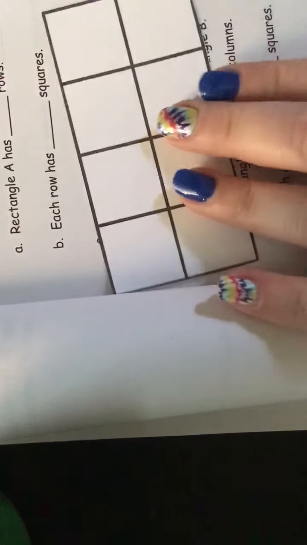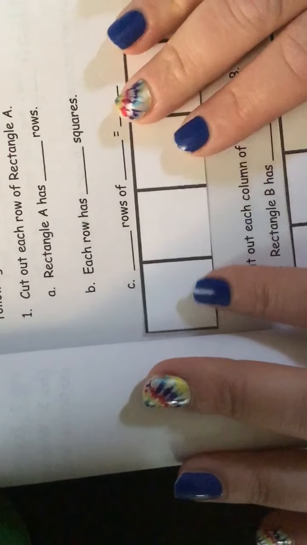With this one, it wants you to cut rectangle A into rows. Remember, rows go side to side, okay? So we're going to cut it right down the center. So we have 2 rows. Then you answer the question. Rectangle A has blank rows. Each row has blank squares. So then you count. Each row has how many?